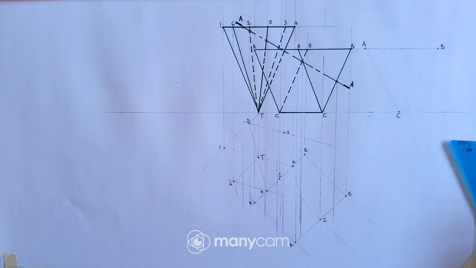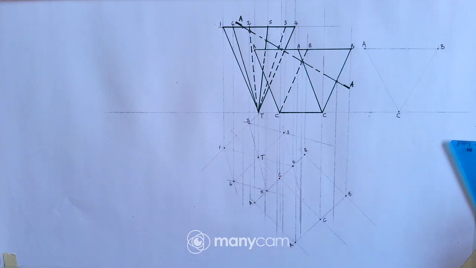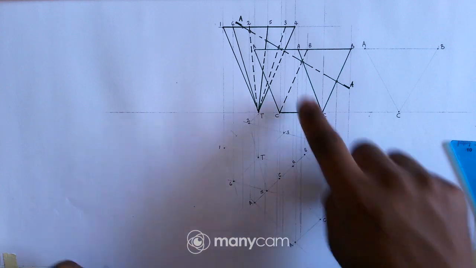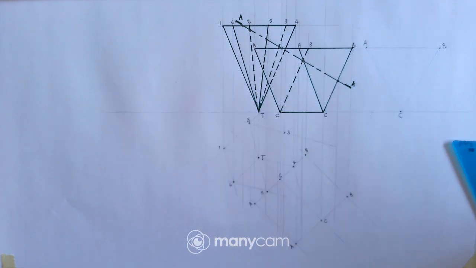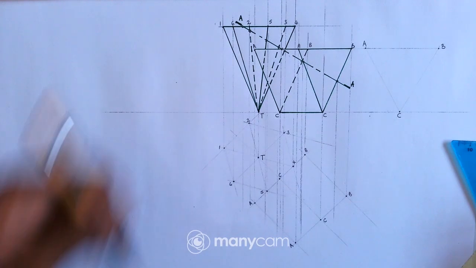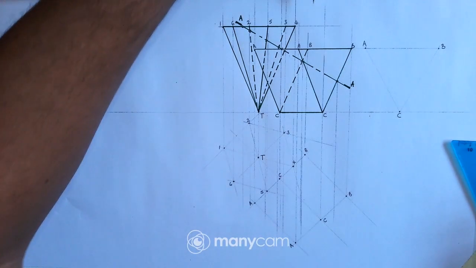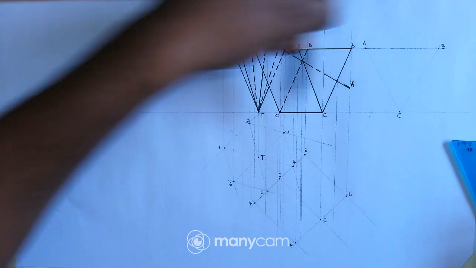So now I'll have to plot the points for the cut surfaces. I'll start with the prism. Okay, so remember, this is the top view, right? That means we are looking from the top on the front view.